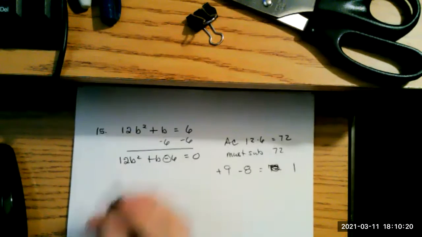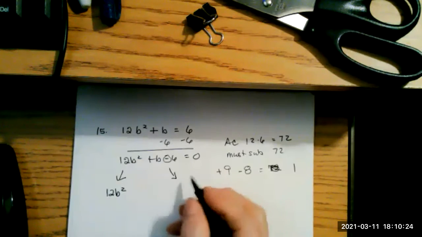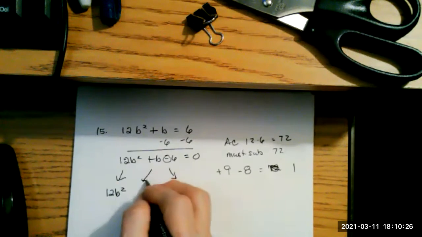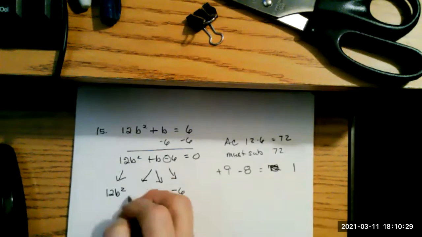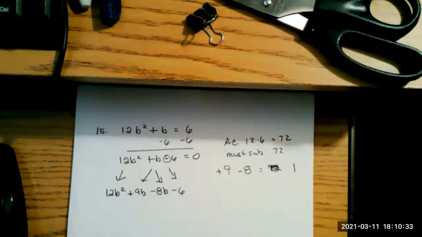Okay, now then, bring down your first term. Bring down your last term. And rename your 1b into plus 9b minus 8b. That will make the 1b.